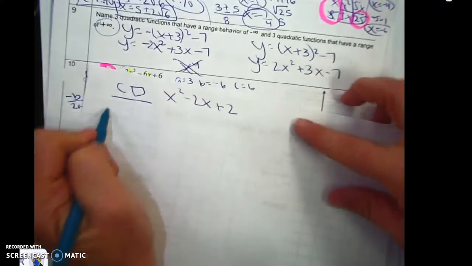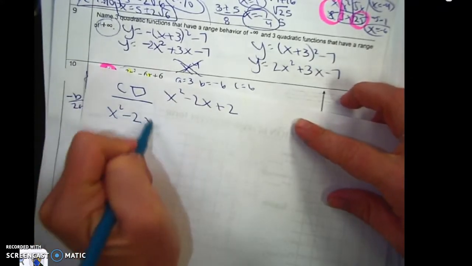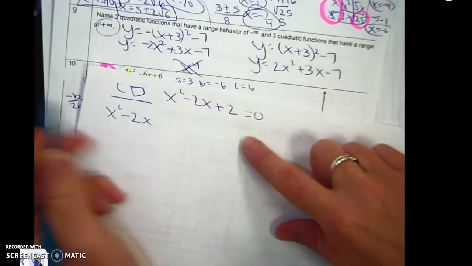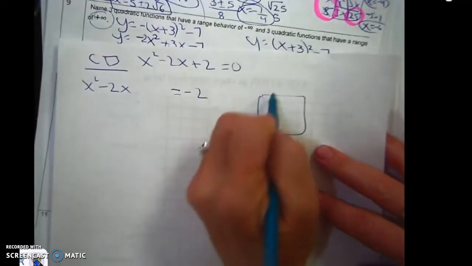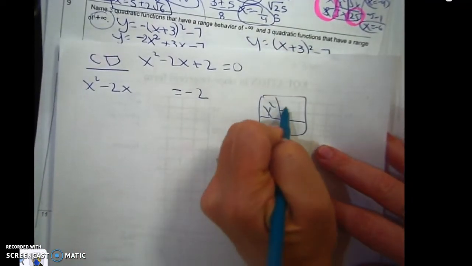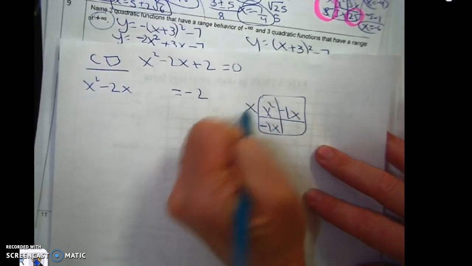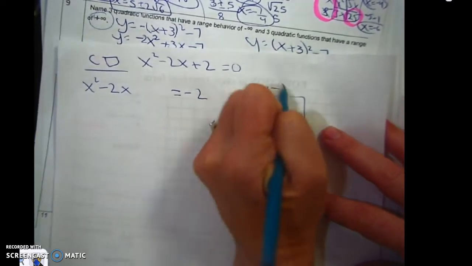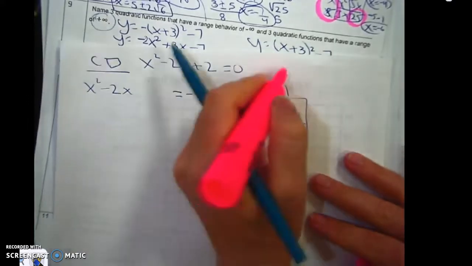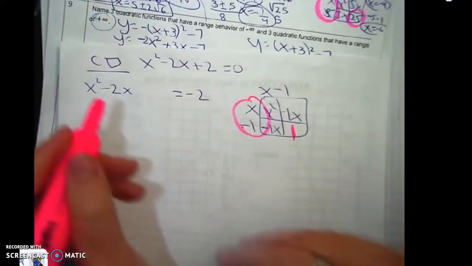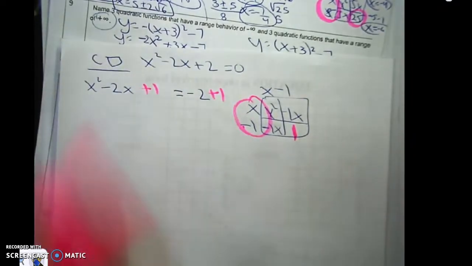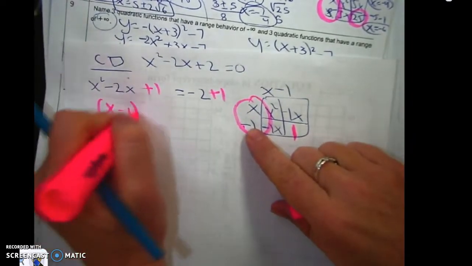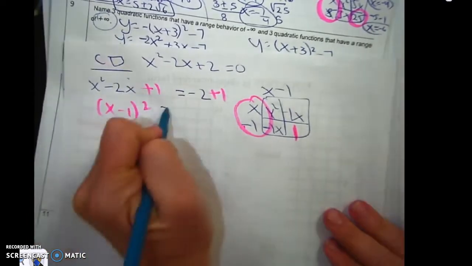All right, so I set it equal to 0, and then I move over the 2. So now I'm going to do my box. Half of 2 is 1. X, negative 1. X, negative 1. 1 times 1 is 1. So now I'm going to add 1 here, and I'm going to add 1 there. And then I'm going to take this x minus 1 squared and equal it to negative 1.